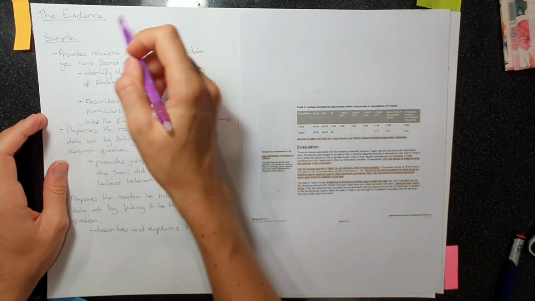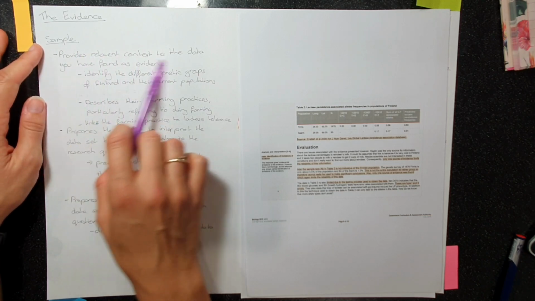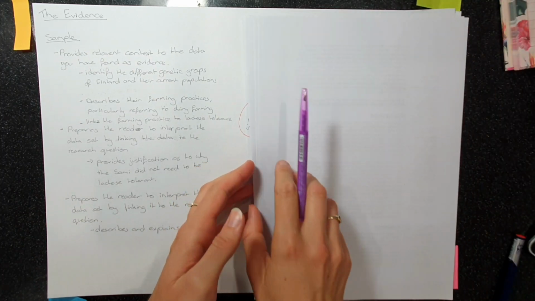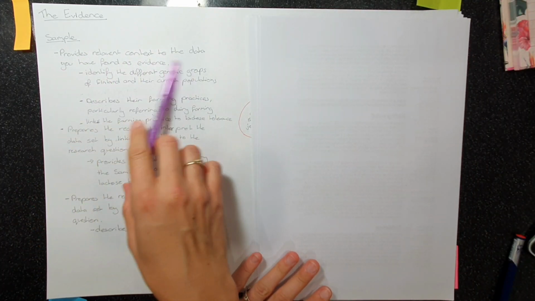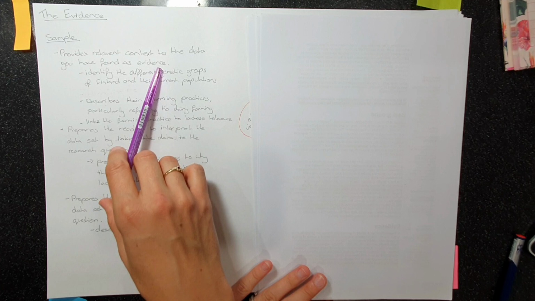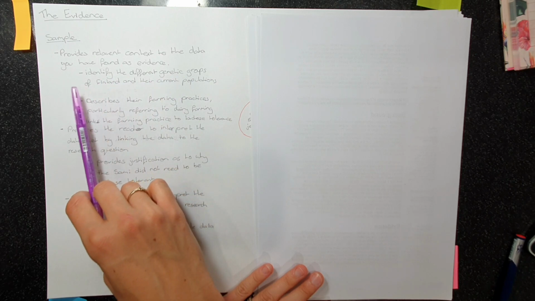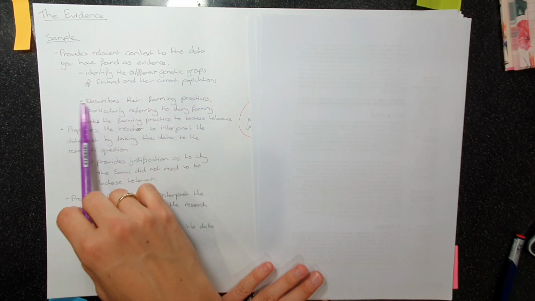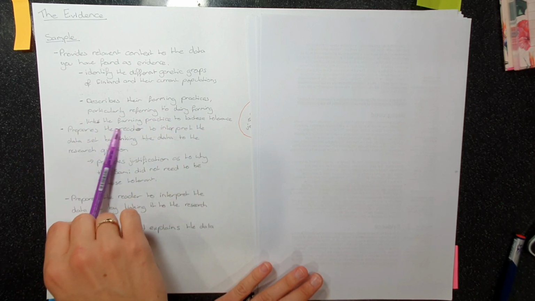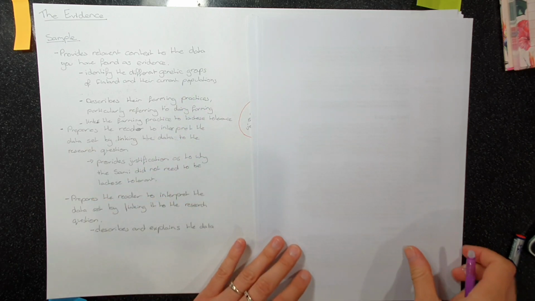Actually, before we go through that, let's quickly go through the dot points here. So the sample, what does it actually do in this part of the write-up? It provides relevant context to the data that you have found as evidence. So you have to provide the context to the data that is your evidence. It does this by, firstly, identifying the different genetic groups of Finland and their current populations, and it describes their farming practices, particularly referring to dairy farming, and then it links the farming practice to lactose intolerance. So that was found in that first part.